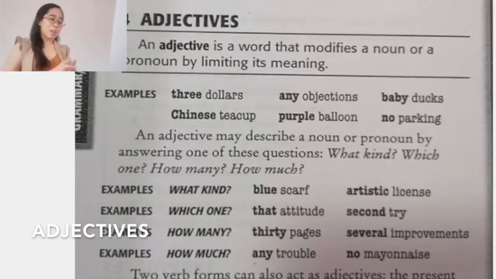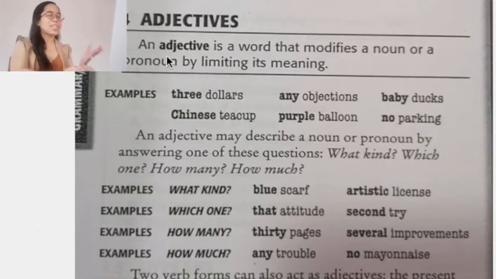Alright, so we are now in our discussion on adjectives. So what is an adjective? An adjective is a word that modifies a noun or a pronoun by limiting its meaning. So in short, it is giving specificity to a certain noun. It's giving descriptions. Examples we have here: $3. The 3 here is actually the adjective because it's modifying the dollars in this example.